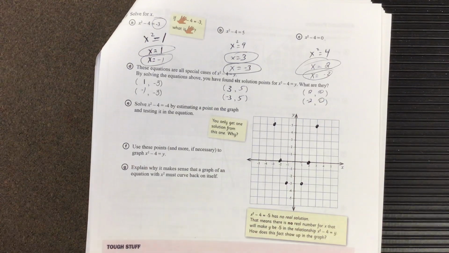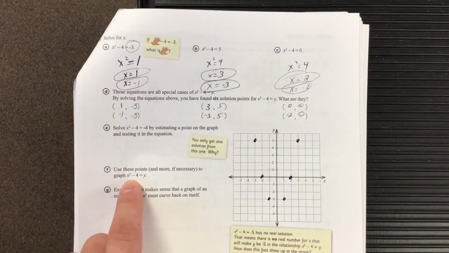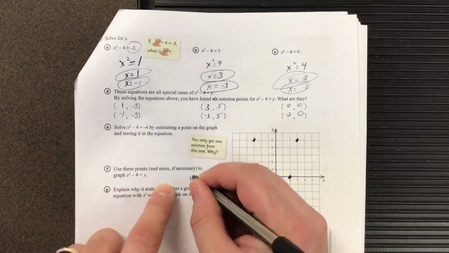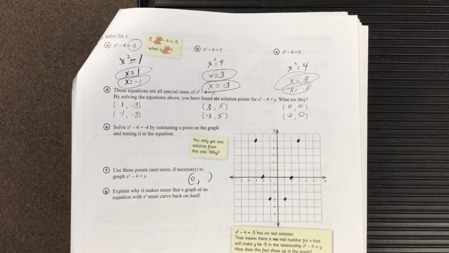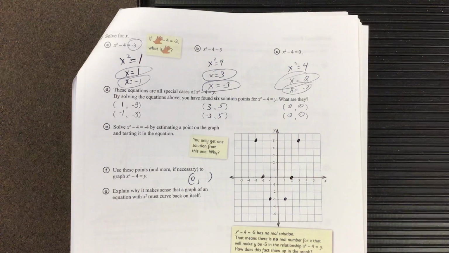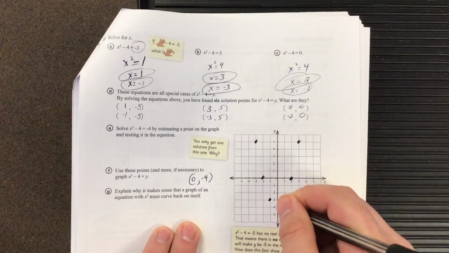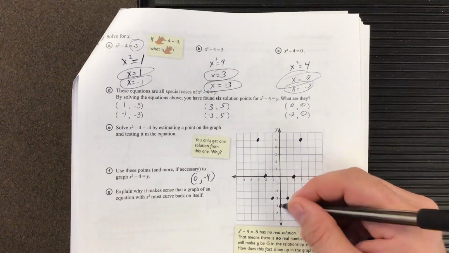So I've got to plug in 0. Any of these, I guess, is fine. So 0 squared minus 4. Zero squared minus 4. There you go. Now you've got your starting point. Yay!